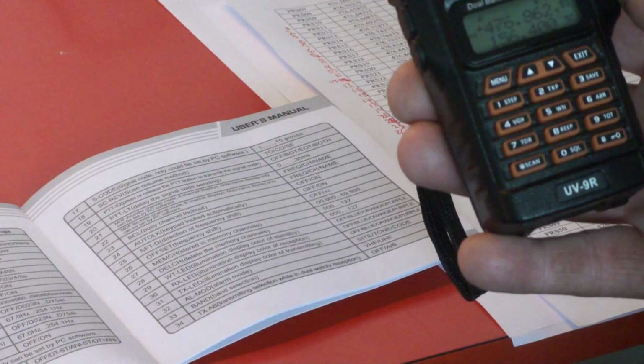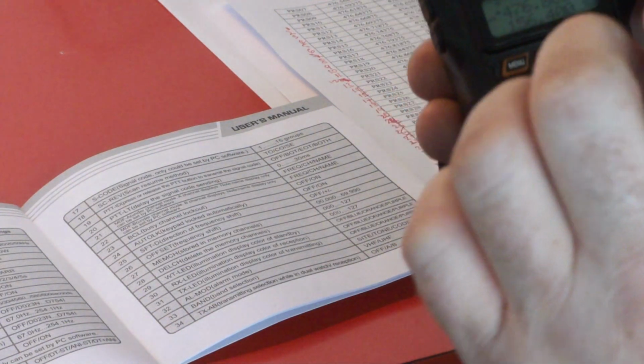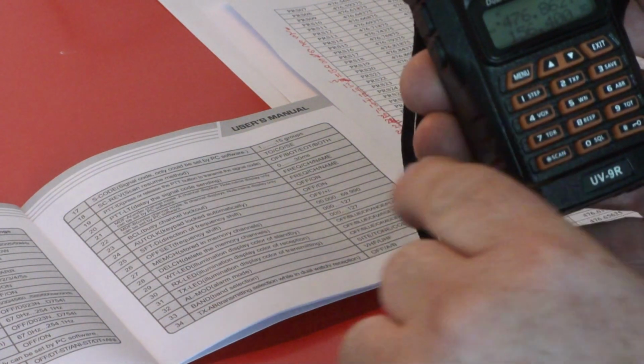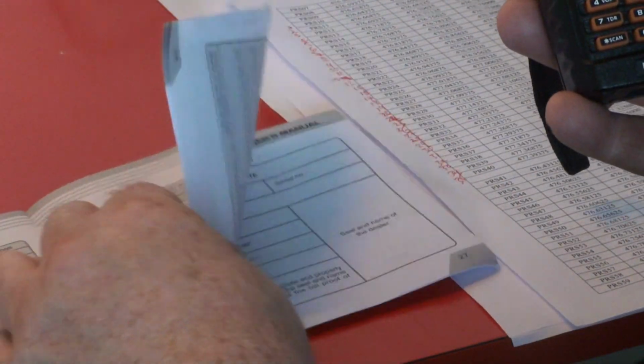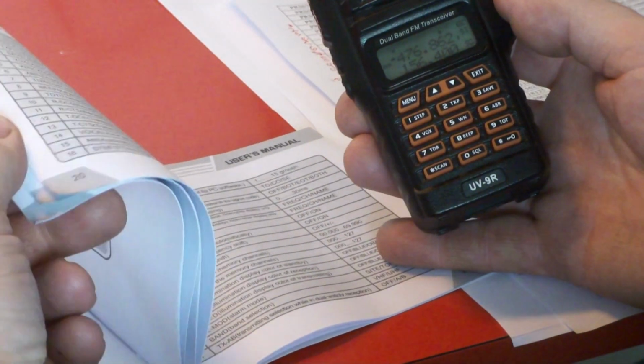Now what you do, if you've got two handsets, do them exactly the same with DCS and exactly the same setting from inside the manual. Your DCS settings are in here.